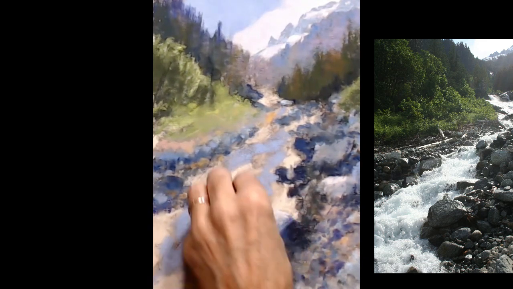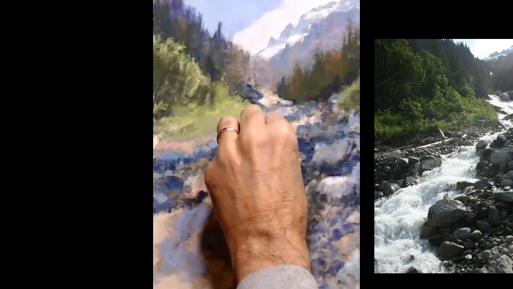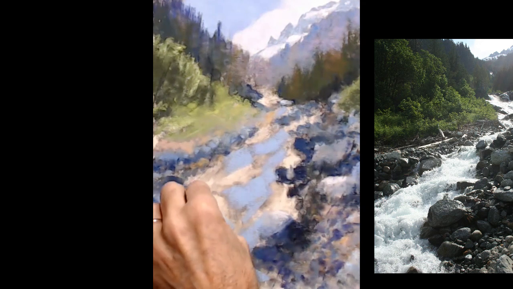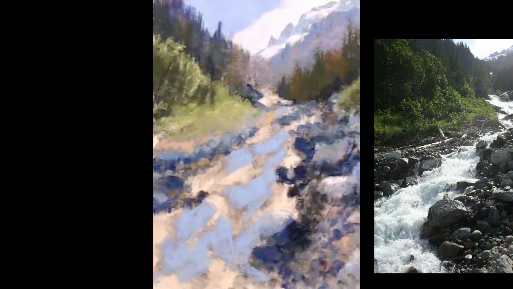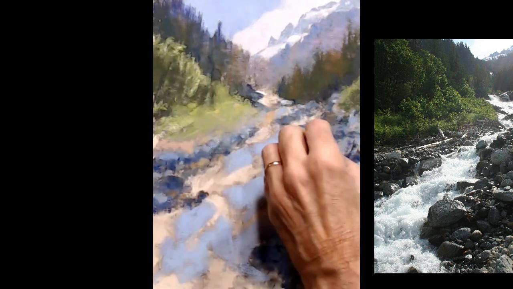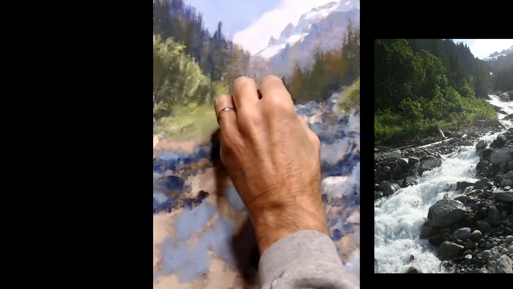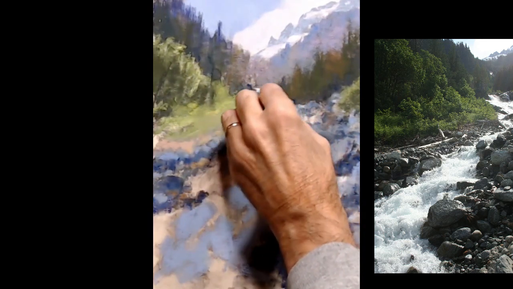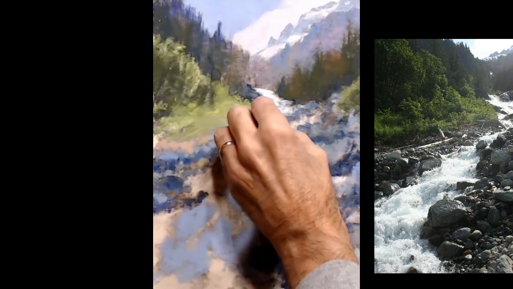Here I'm putting in the mid value of the blue of the water. Again, remember where we put that grayscale down. Those were the darker spots representing the grayscale of the river. So we'll want to get the appropriate value, blue in this case, over those areas.